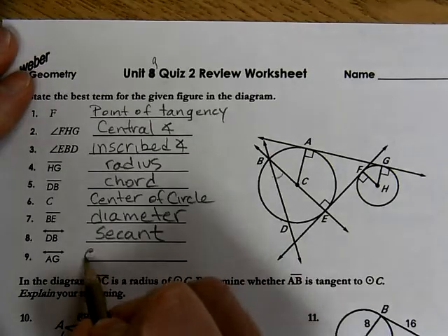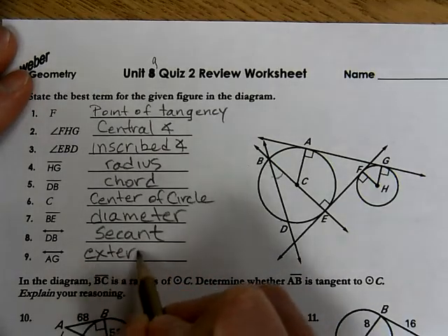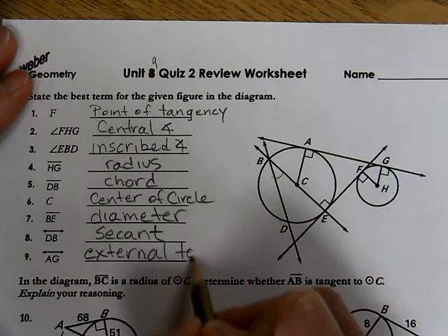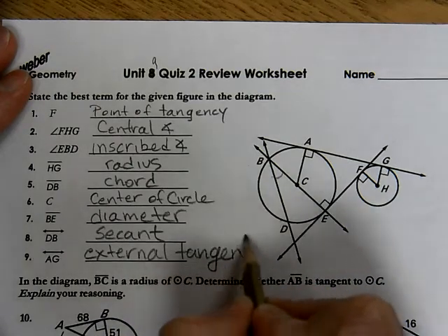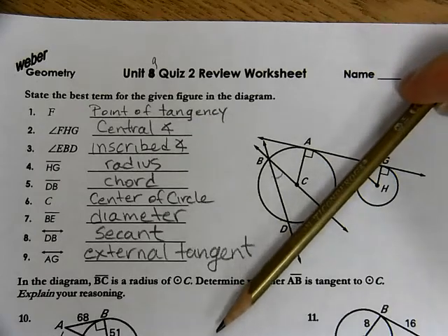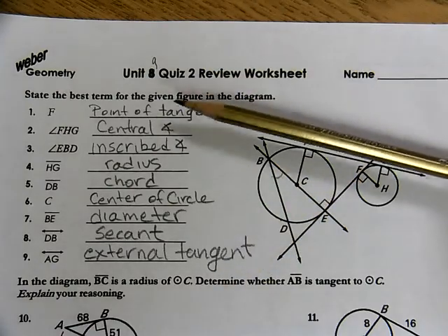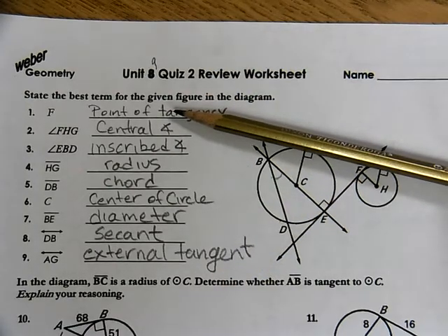You could call this an external tangent, because both circles are on the same side. That's in contrast to an internal tangent, which means that the circles are on opposite sides of the tangent line. This one, they're on the same side of the tangent line.